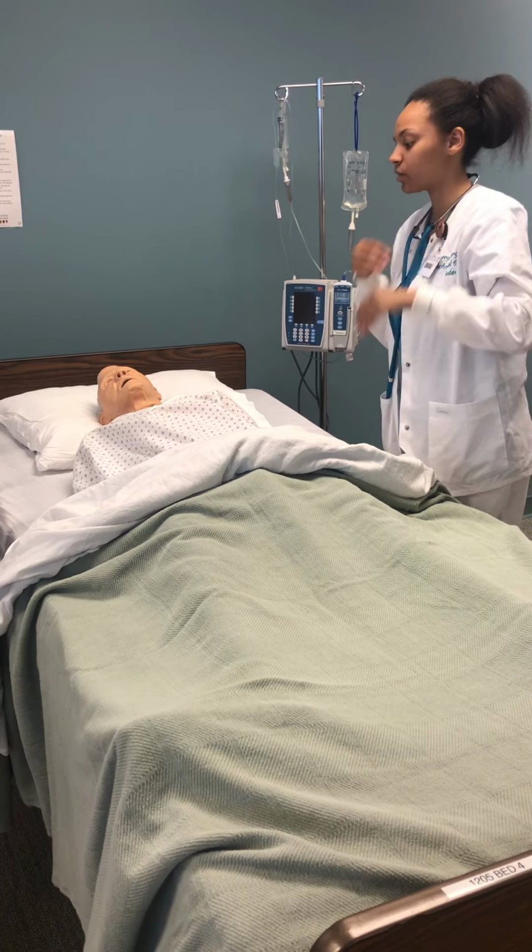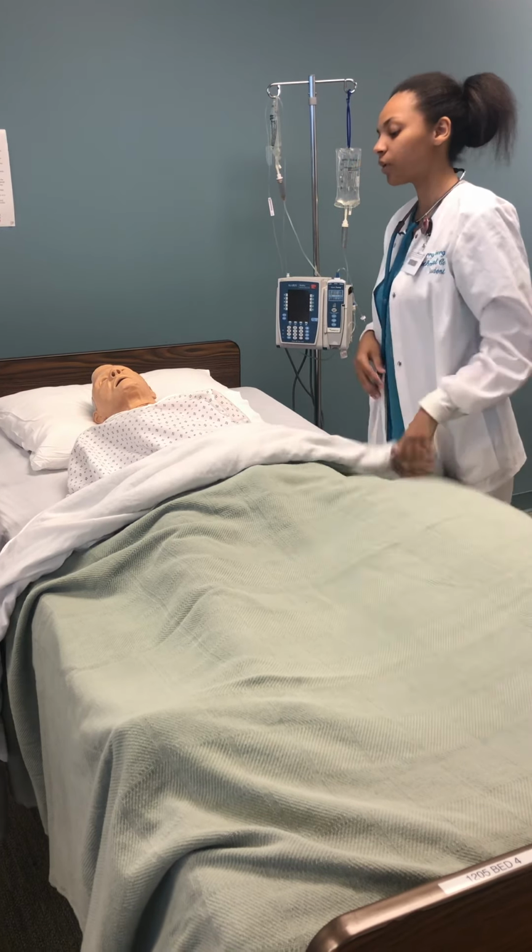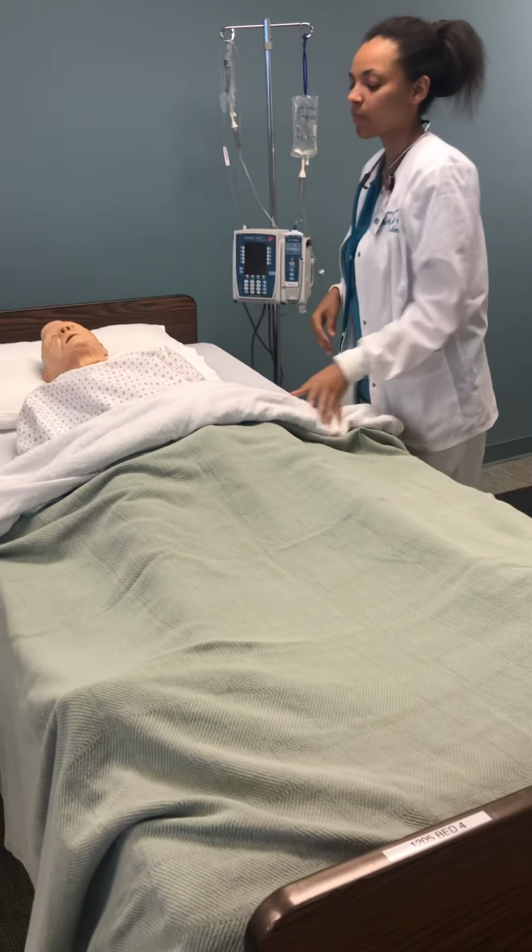I question the patient about any cough, sputum, if so, any discoloration, any shortness of breath with activity.